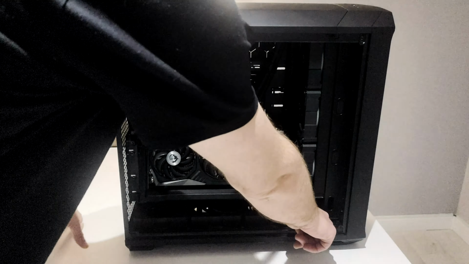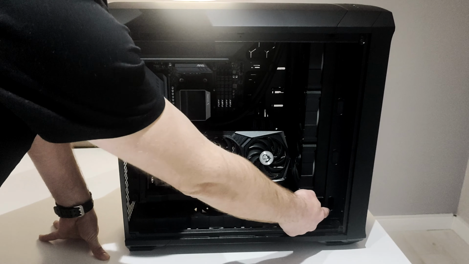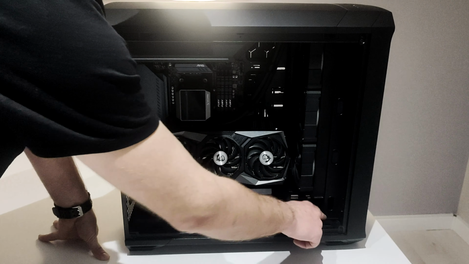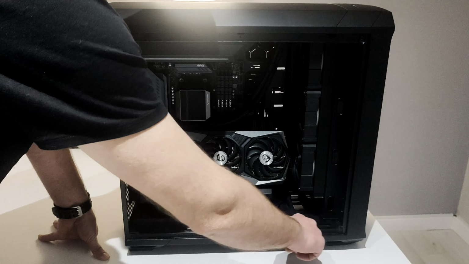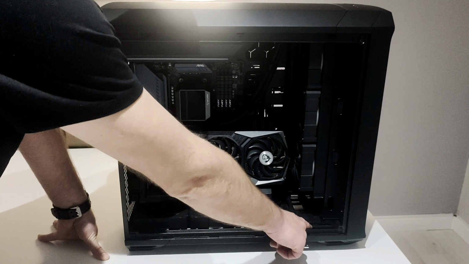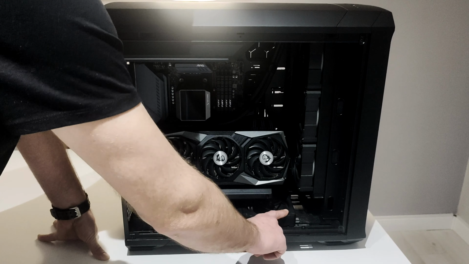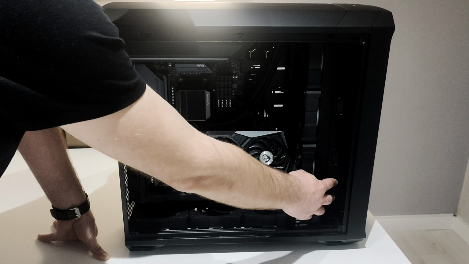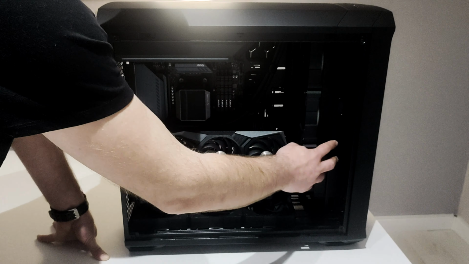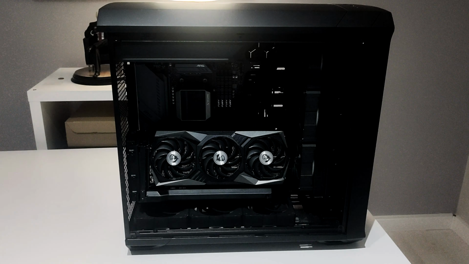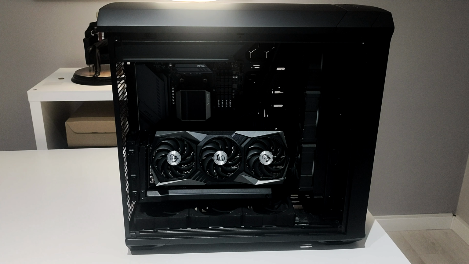But actually here is the problem: when you put the front bracket, you can't remove the bottom bracket for fans. So you will put the bottom fans with bracket first, and after that the radiator bracket, and everything is fine. All other things, I mean, they are fine.